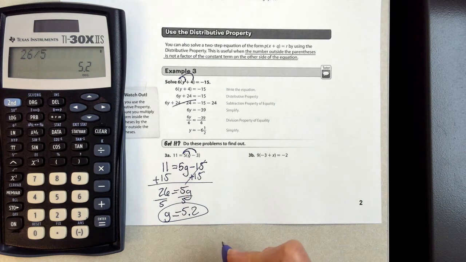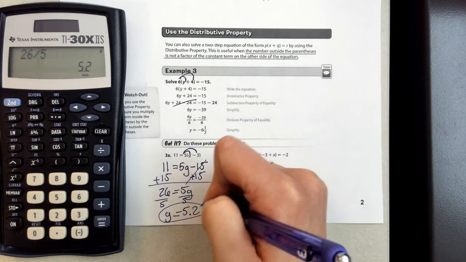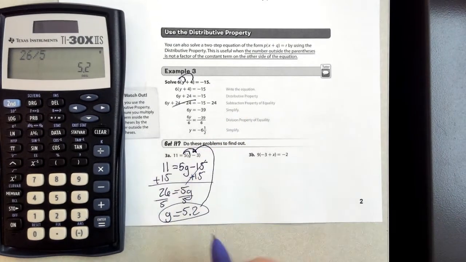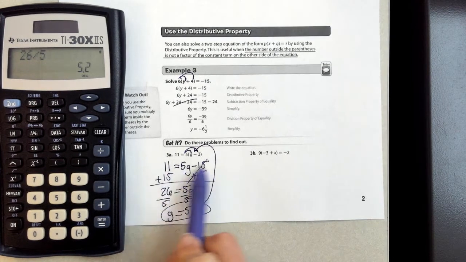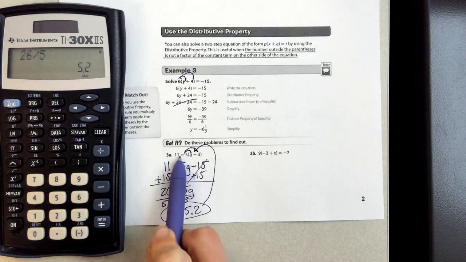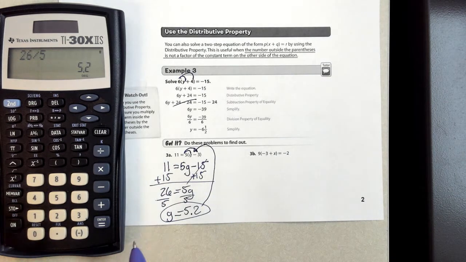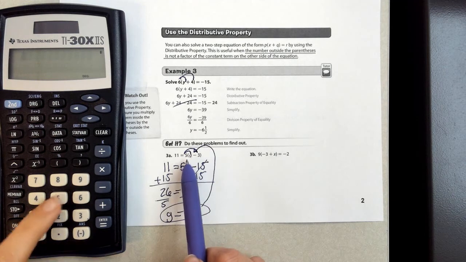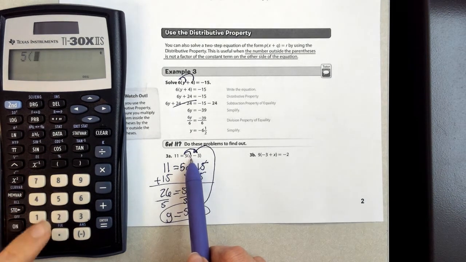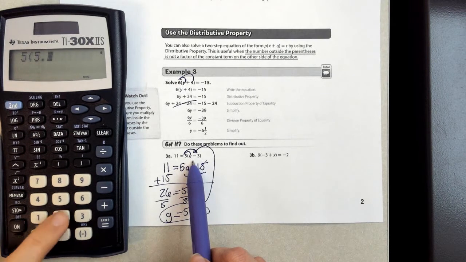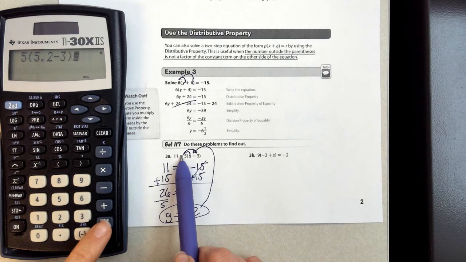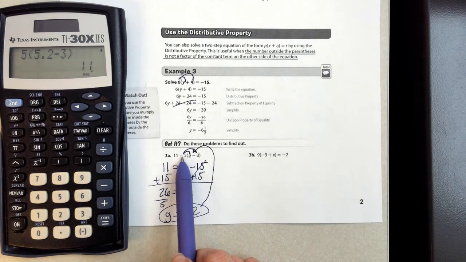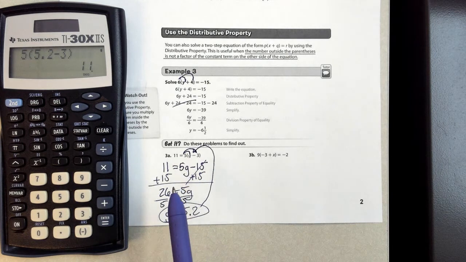Now, if you go to check your answers here, the key is when you plug it back in, make sure you're plugging it back into the original. Because if you distributed wrong, you might still get the right answer for this equation, but that might not be the same thing as this. So always plug it back in. To plug it back in, I would type in 5, parenthesis, g I found was 5.2, minus 3, close the parenthesis, and hit equals. And I'm hoping to get 11 when I hit equals. And I did, so I know it's right. Okay? So that's the easy part.